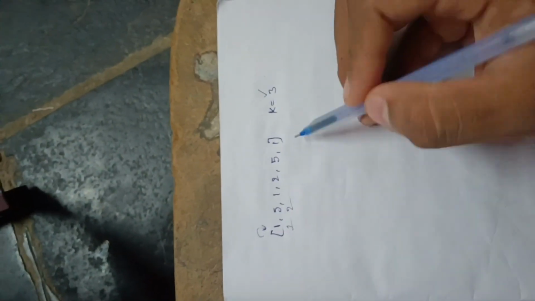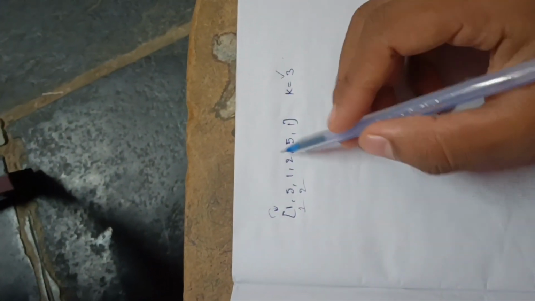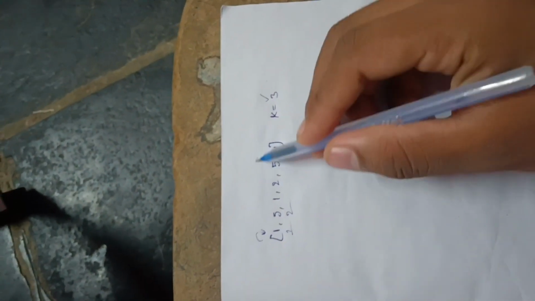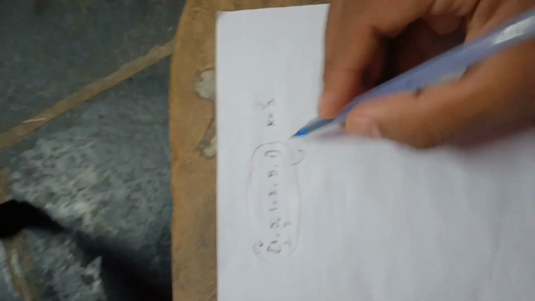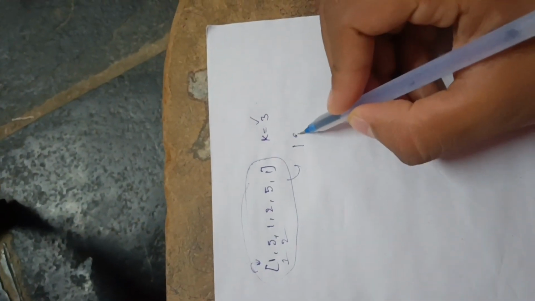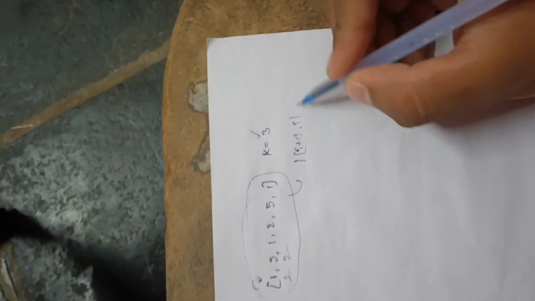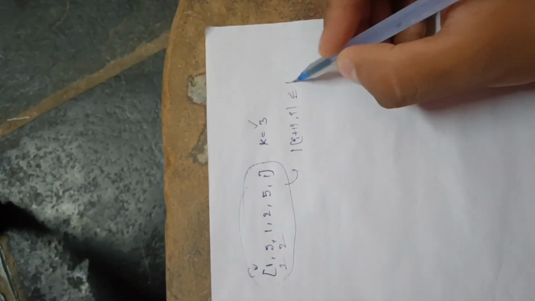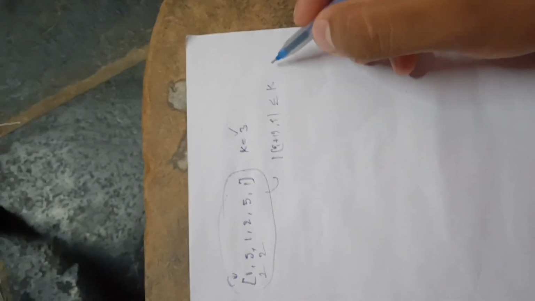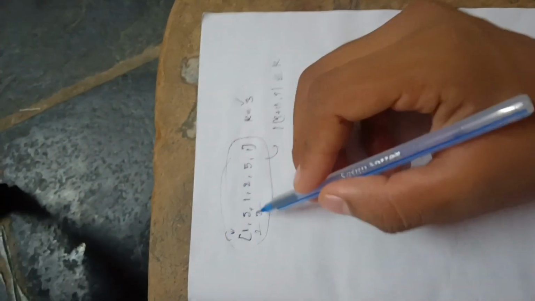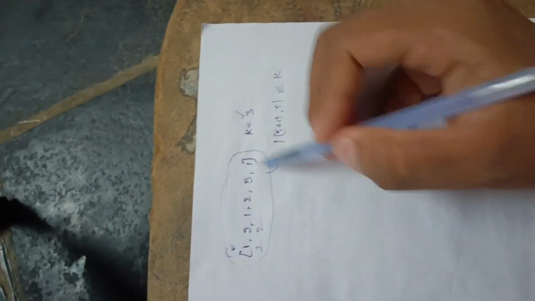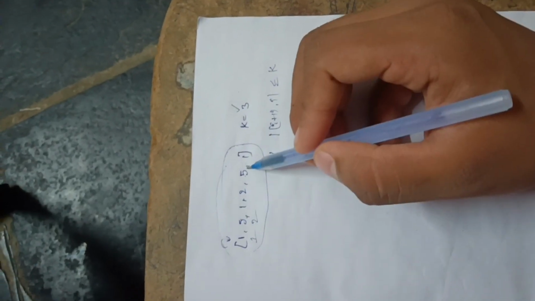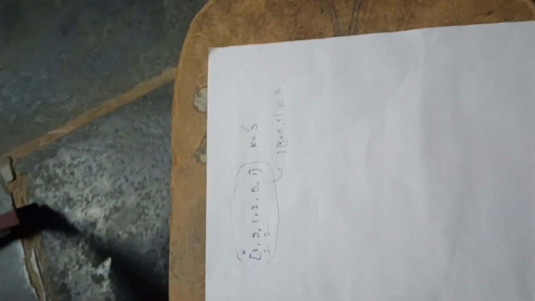And he wants us to remove some elements inside this array such that after removing, the absolute difference of any two adjacent elements has to be less than or equal to k. That means at most k. So that's what we want, and we need to return how many minimum elements we have to remove. That means the minimum number of coins we have to remove among these elements of the array. So how can we get it?